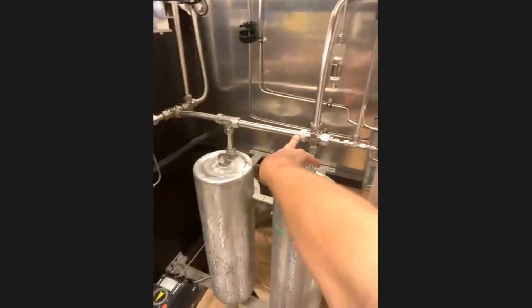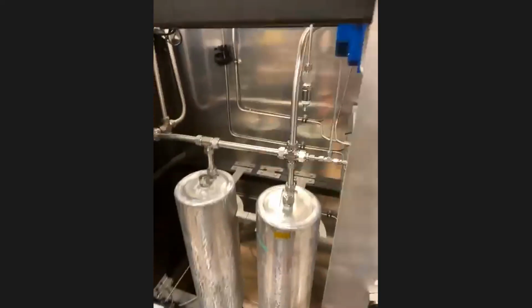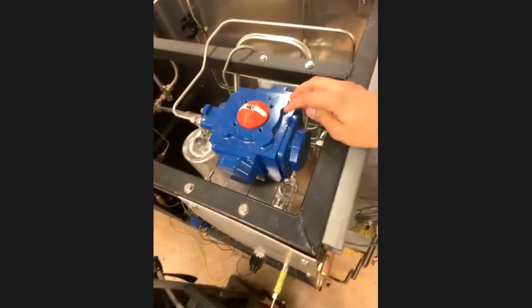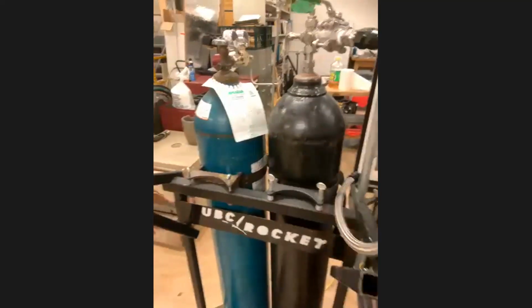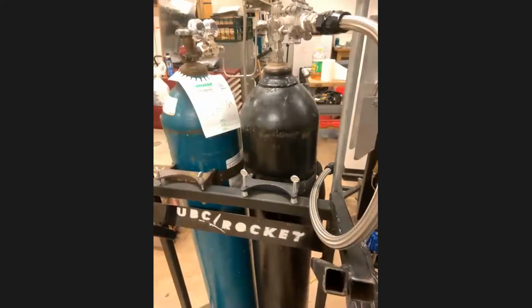And then up here, this piping comes up and around, and then through this valve, which opens the pressure line from these tanks here. And that's pretty much it. It's a relatively simple system, I think.